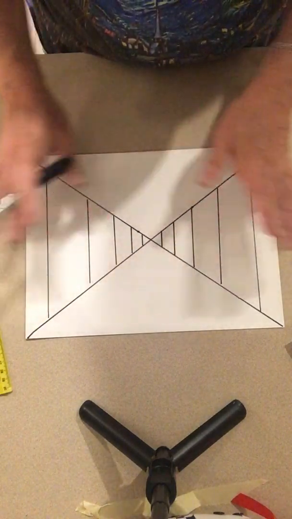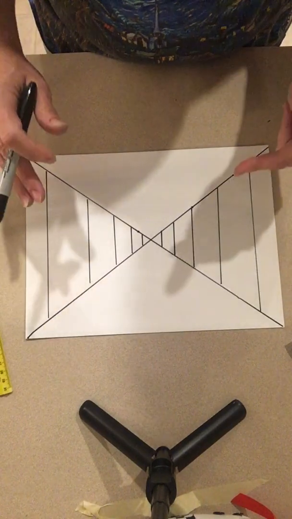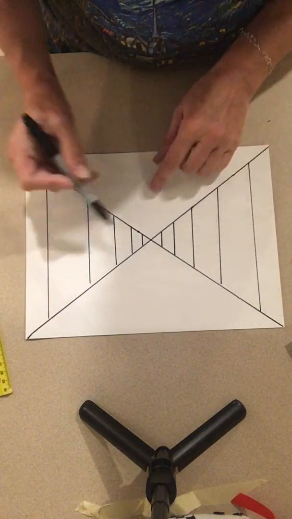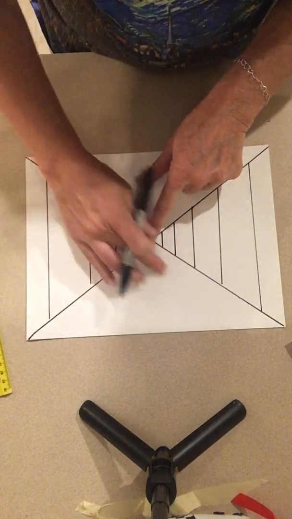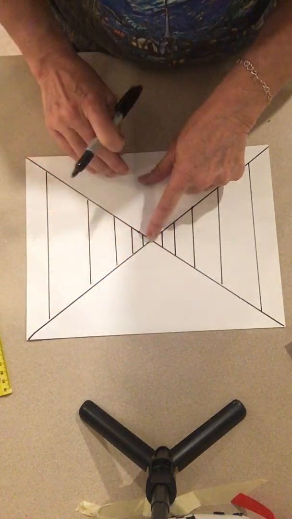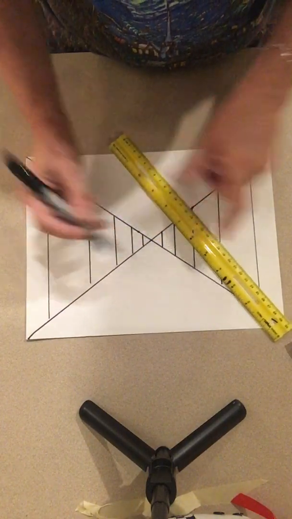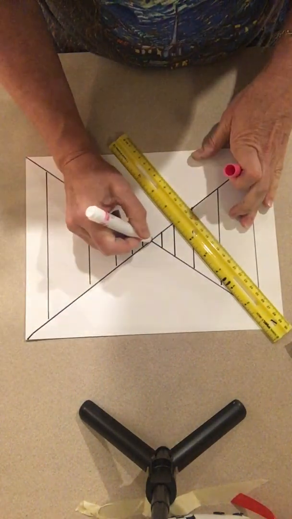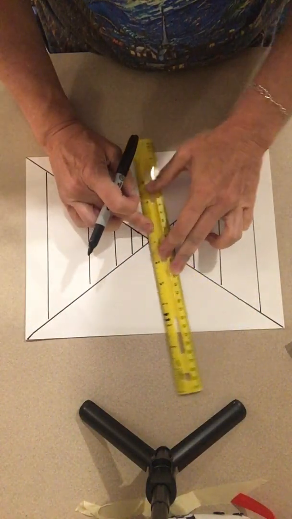Remember, if you need to stop the video at any time for you to catch up and do this part or rewind it, you can do that. Okay? So now the next part is this triangle down here. This is going to be the bottom, this is the top. We're going to put our ruler on that point. I'm going to actually make a little red dot on mine so you can see it.